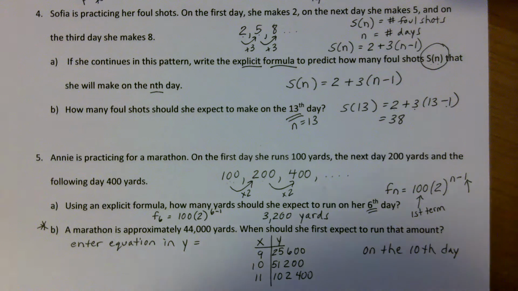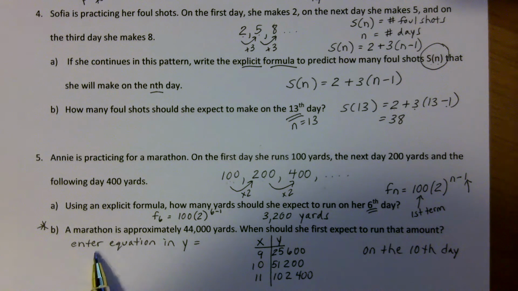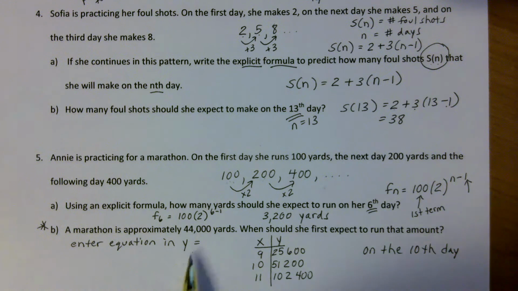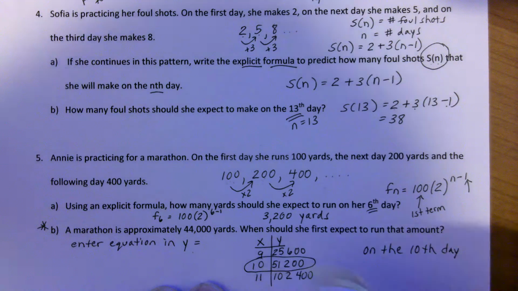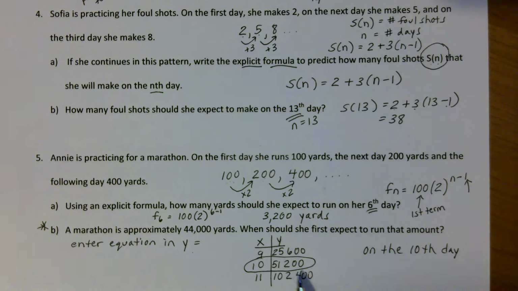So the way that you solve this or get an answer is you need to write, I entered my equation in y equals, show the table of values, show your final answer in the middle, and why the number right above it wasn't big enough, the one after it was too big. So this is when she first would have run at least 44,000 yards.